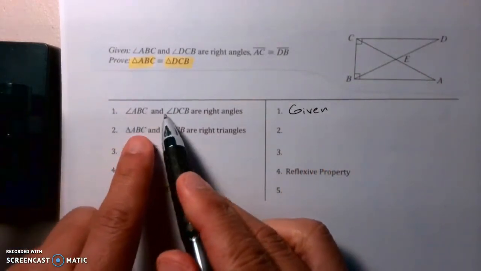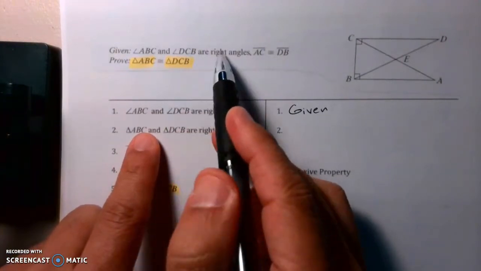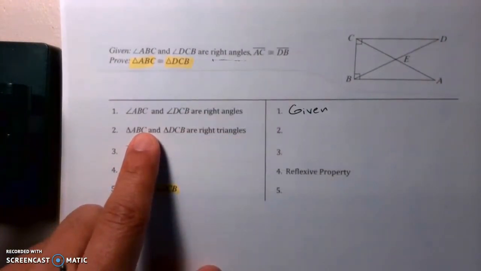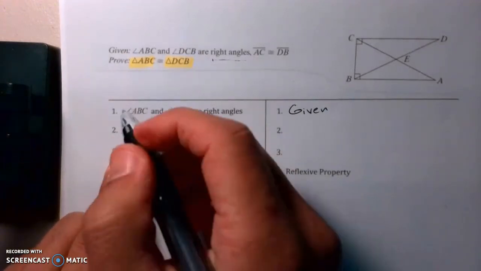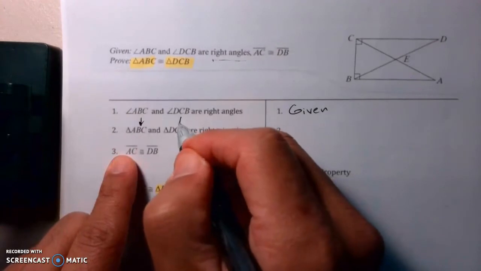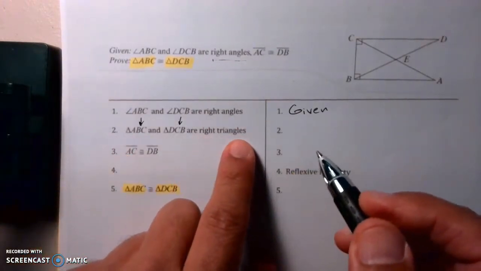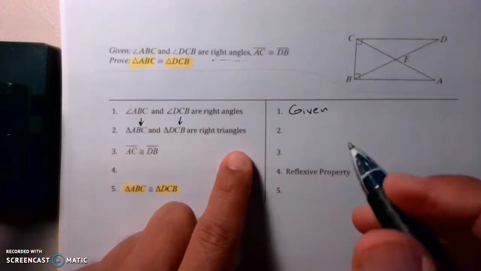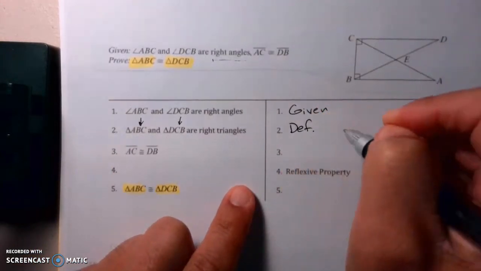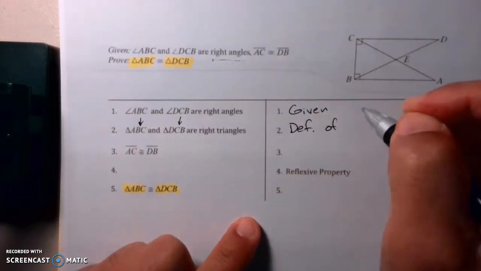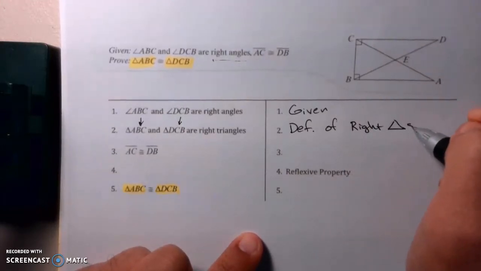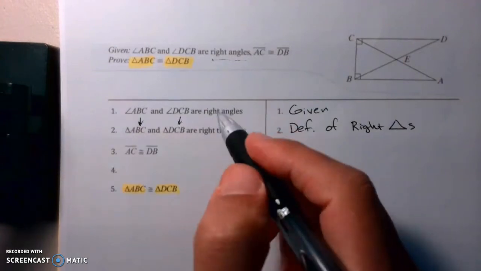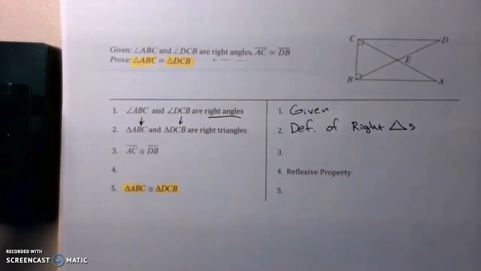Angle ABC and angle DCB are right angles. That's part of the given. Now, what does that lead to? That makes triangle ABC and triangle DCB right triangles. If you have a right angle, you create right triangles. We'll say definition of right triangles. A right triangle is going to have a right angle. So step one mentioned there's a right angle, so that means these must be right triangles.